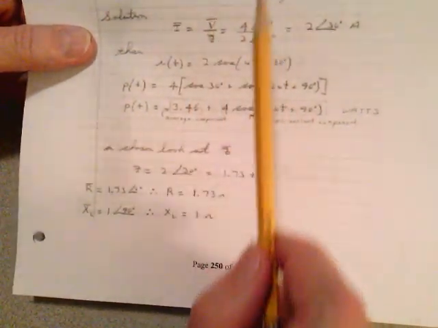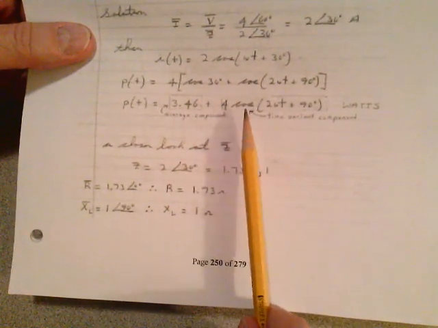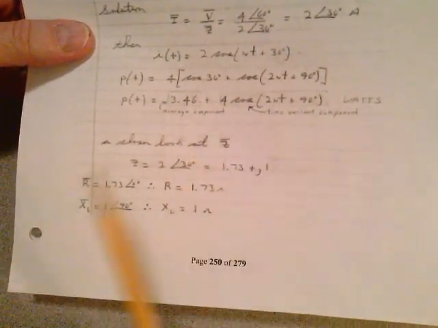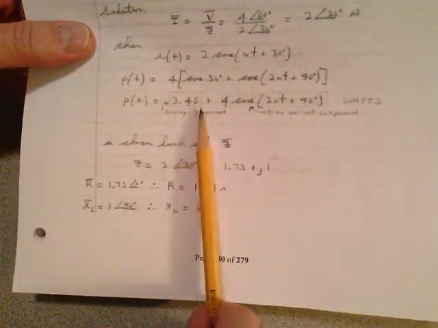The power in that circuit under the forcing function of 4 cosine of omega t plus 60 degrees, and the impedance being 2 at an angle of 30, is equal to 3.46 watts, that's a constant, plus 4 times the cosine of 2 omega t plus 90 degrees, in watts. There's a time variant at twice the frequency, and there's an average component.